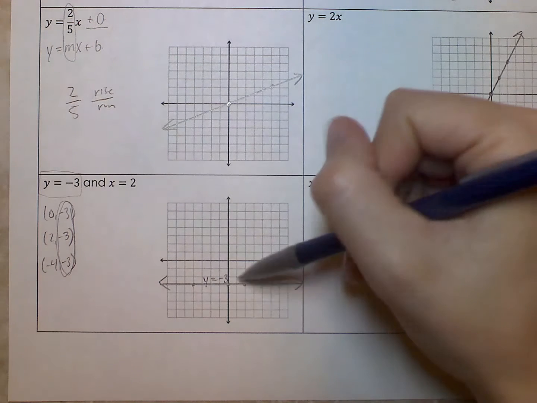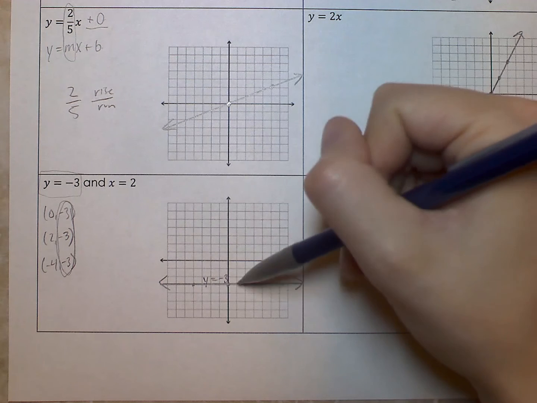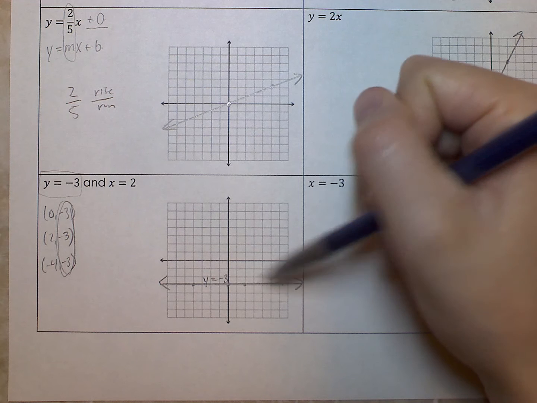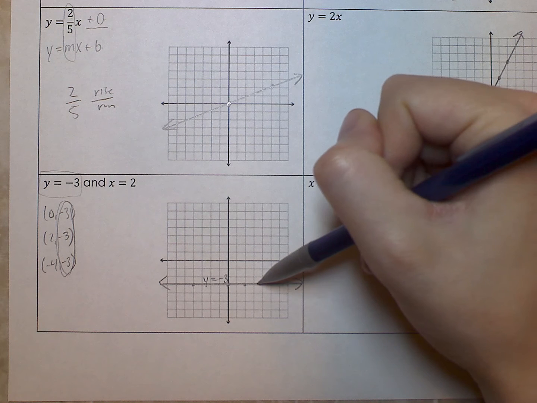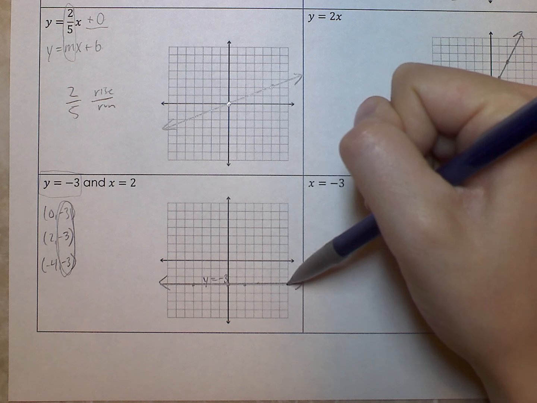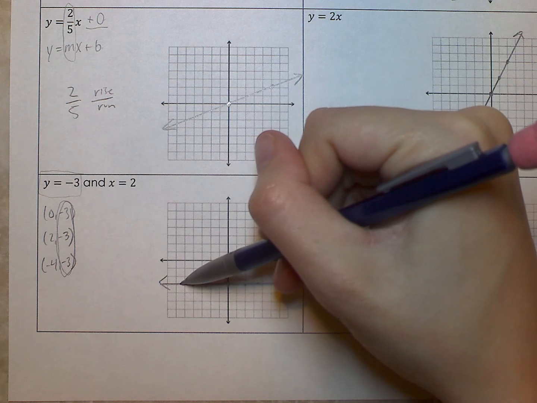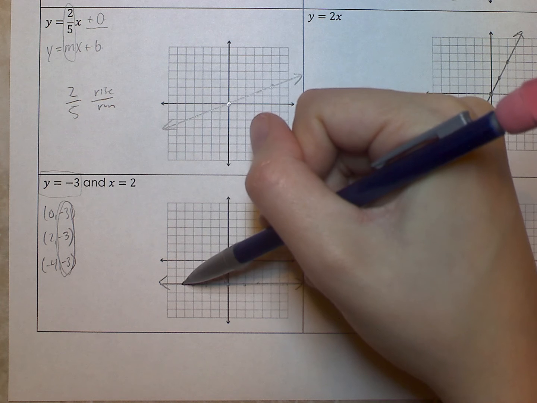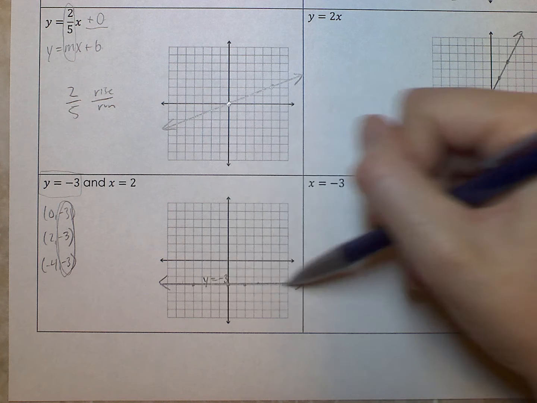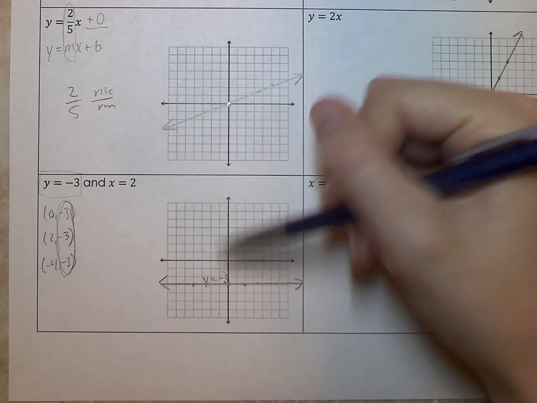Why? Because all of these points, they may have a different x coordinate, but on all of them, the y coordinate is -3. Like here, for example, x is 3.5. But what's y? -3. Over here, x is 7. What's y? -3. Over here, x is -5.2, or whatever it is. But what's y? It's -3. So any point along this line, the y value is going to be -3.